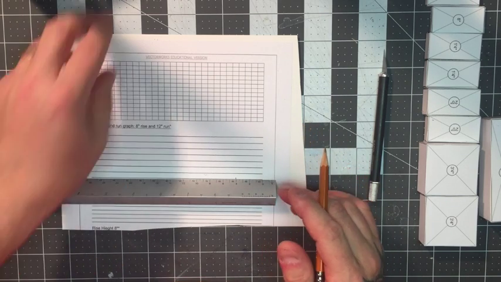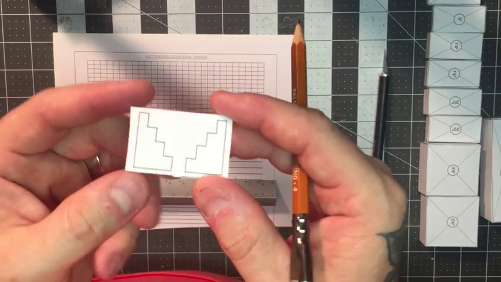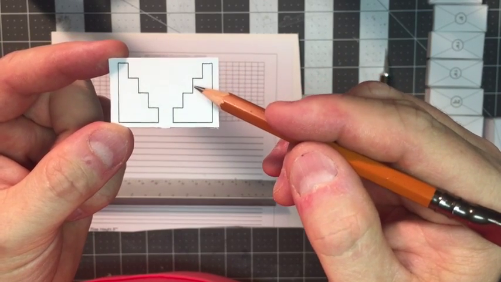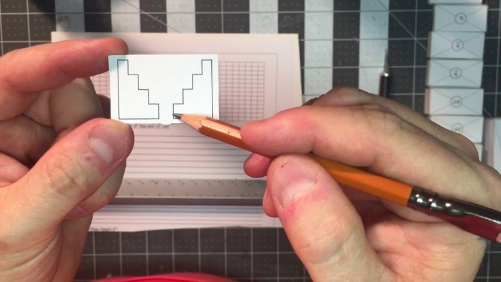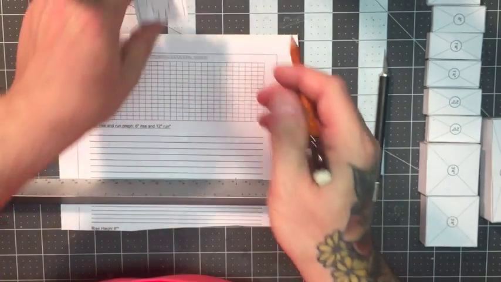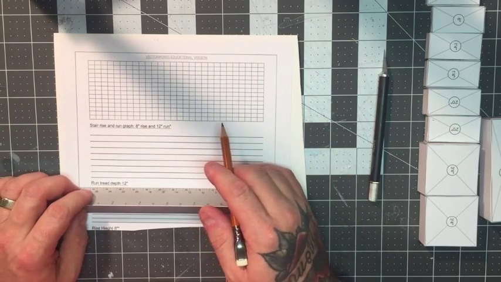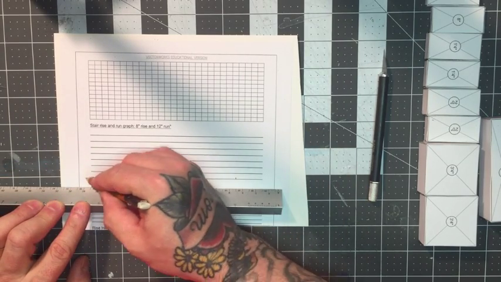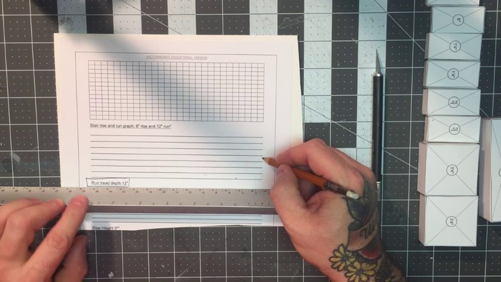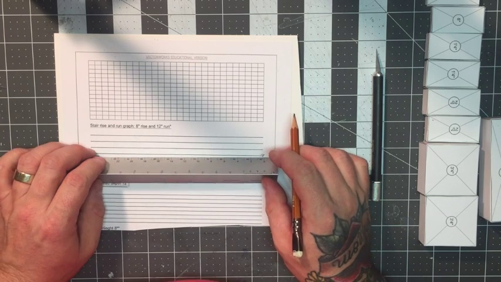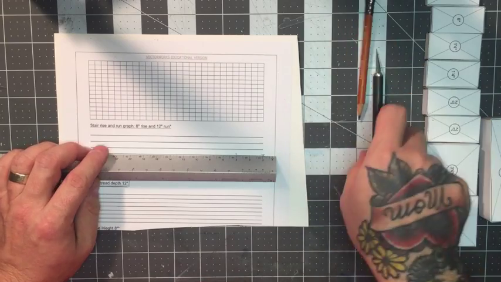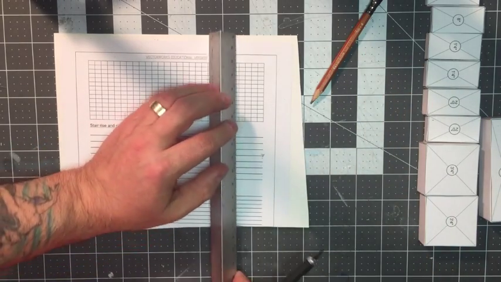I'm going to use these pieces that I told you to save earlier, so I'm going to need 4 sets of steps. When I come down to this run tread depth of 12 inches, I'm going to need 1, 2, 3, 4. So I'll move my ruler up to this line and measure 4. Then I'm going to strike a line.